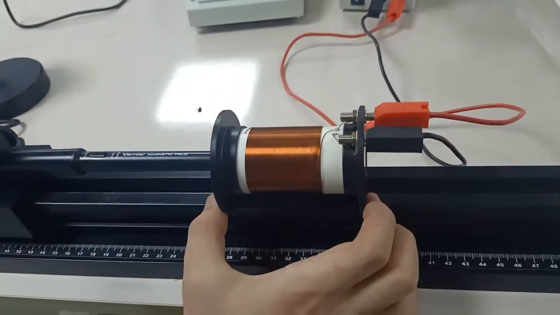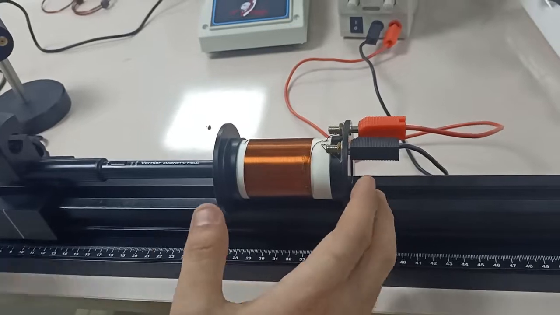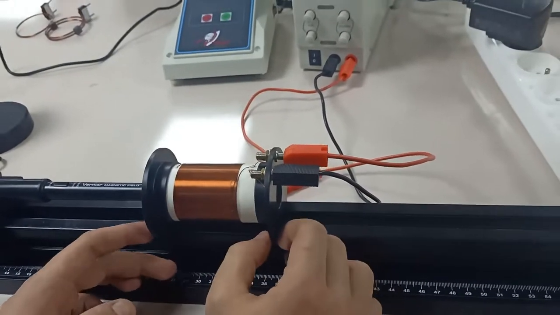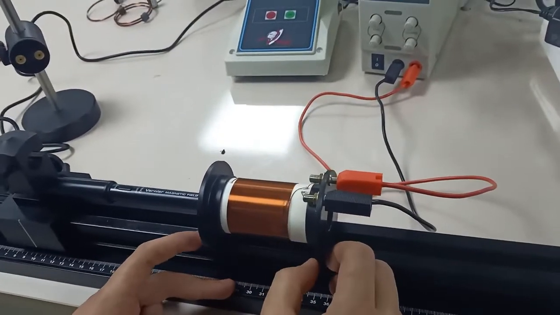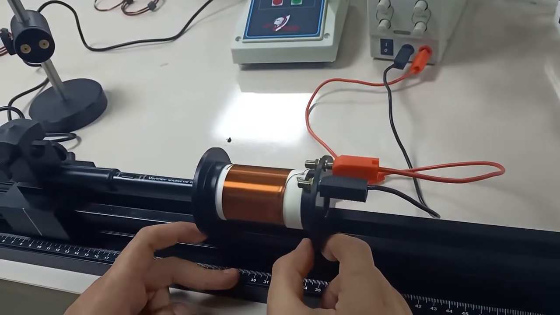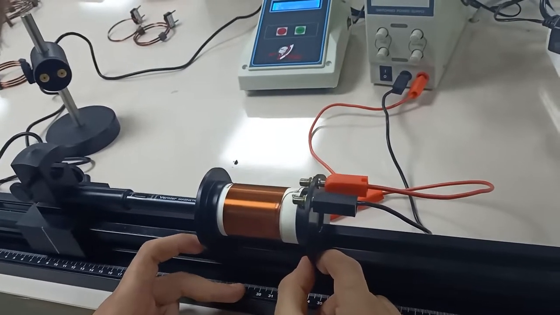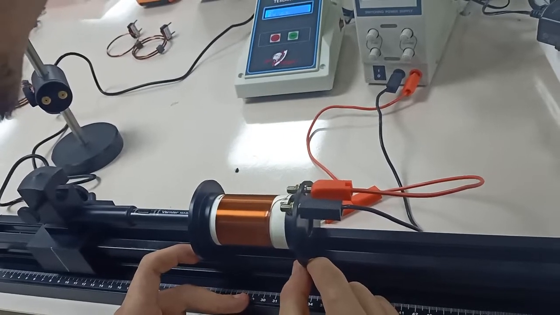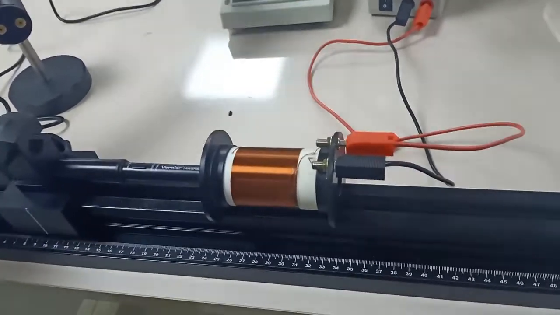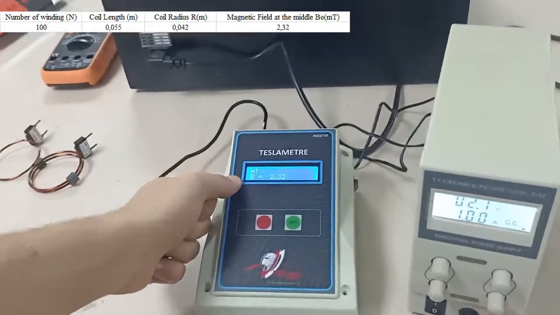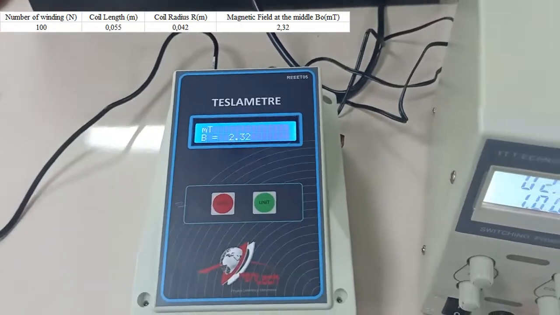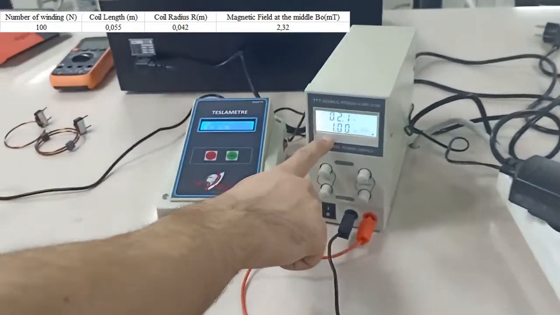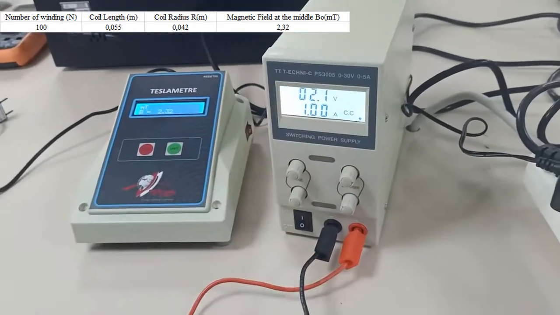Now we will set the probe at the middle of the coil, and the magnetic field is 2.32 milliteslas. Also the current is 1 ampere.